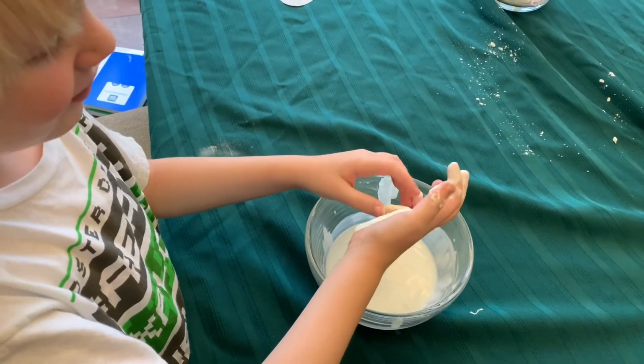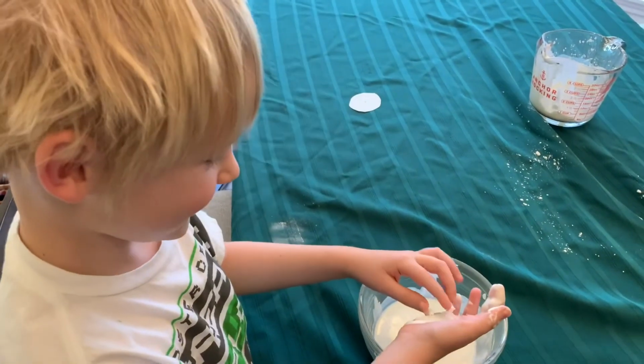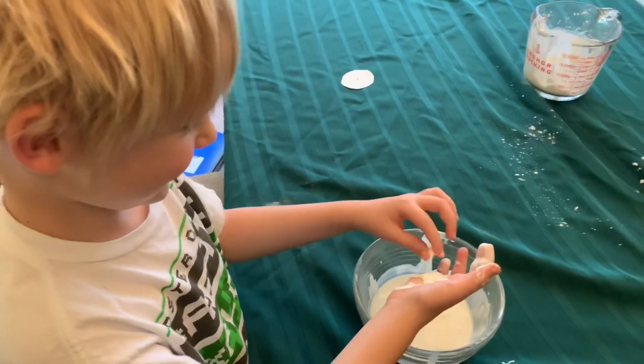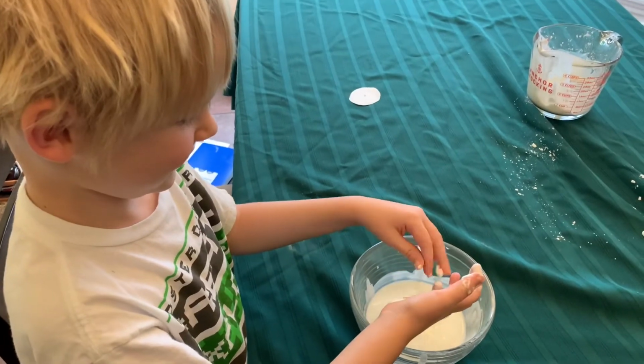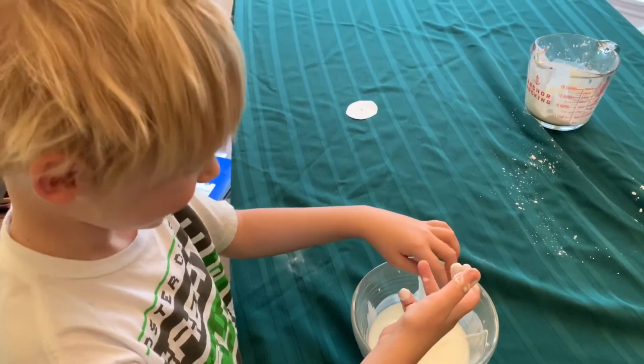This is the most disobedient liquid I've ever had. Disobedient liquid. That's great. It's called a non-Newtonian liquid. You're so disobedient. Get off! I know, Henry.